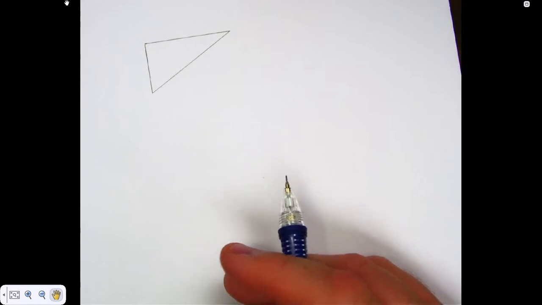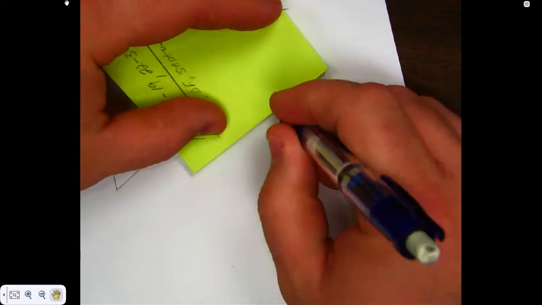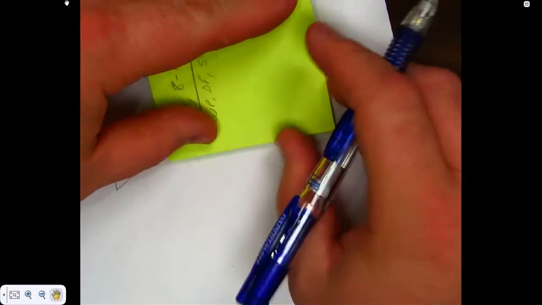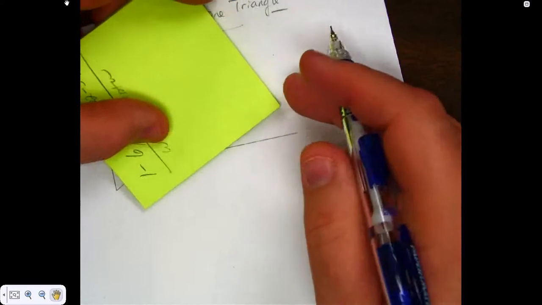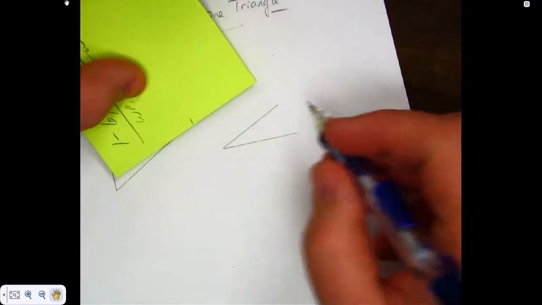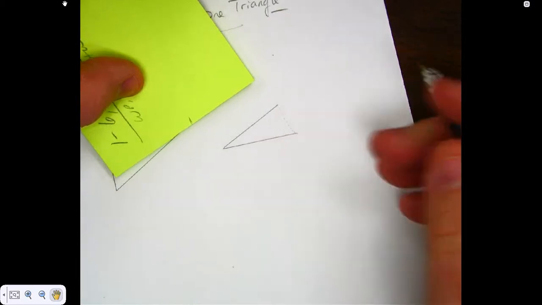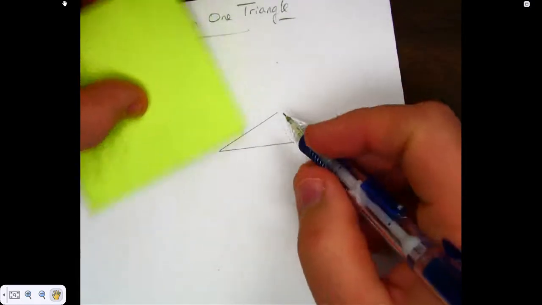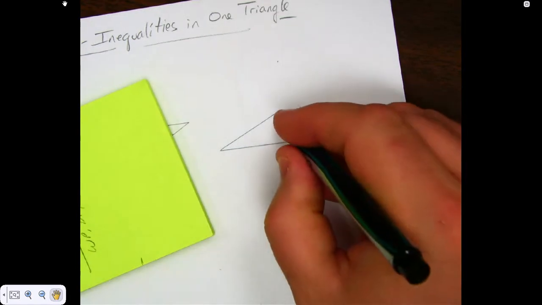I'm going to draw an angle. I'm going to make this about the same distance every time. Now, look at this side right here. Pencil's not going to work. I'm going to have to use pen.